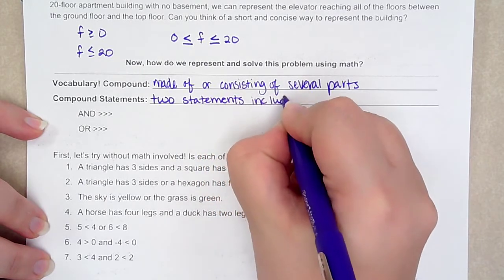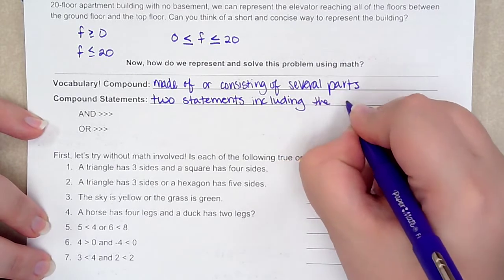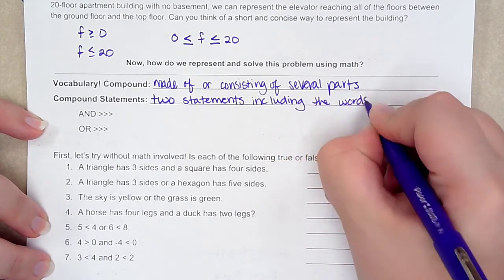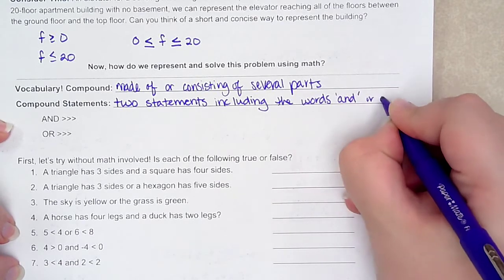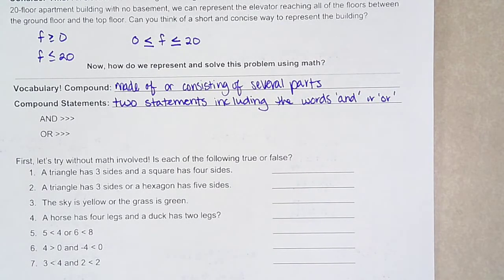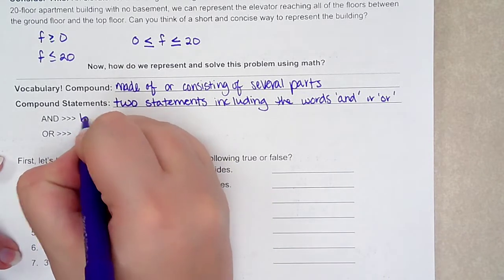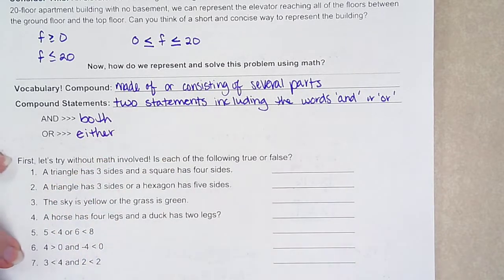including the words and, or. So and means both, or is going to mean either.